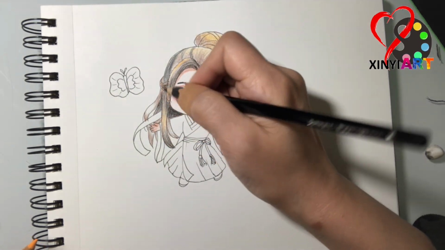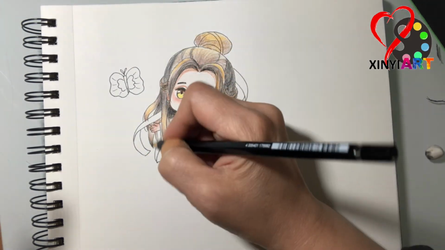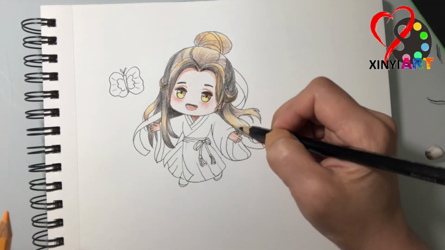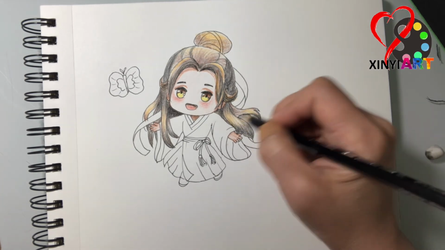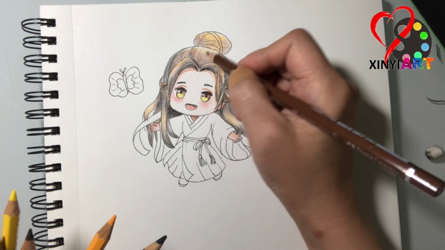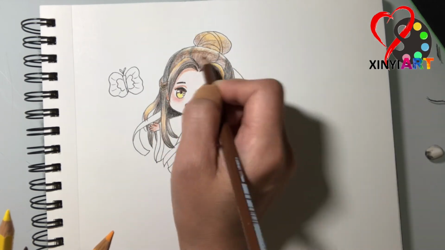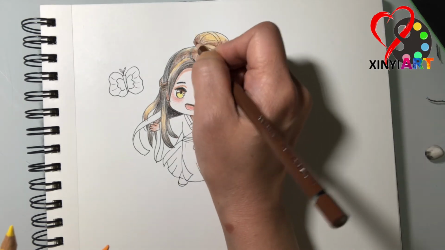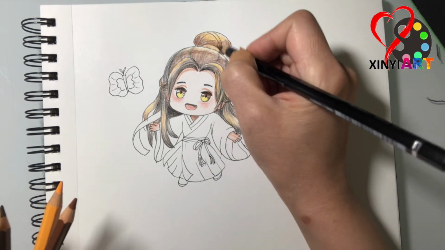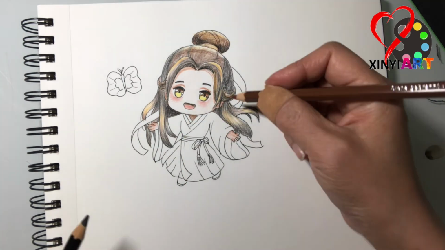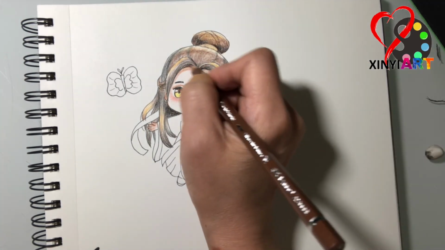And right here, I'm thinking I want to change the direction of the hair. So I'm just going with the direction and following the hair direction. Okay, so this is the hair. You basically follow me, and you wouldn't make any mistakes.